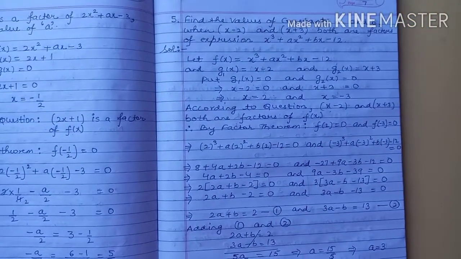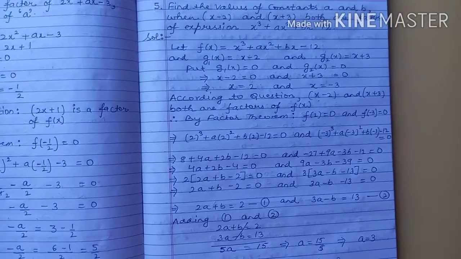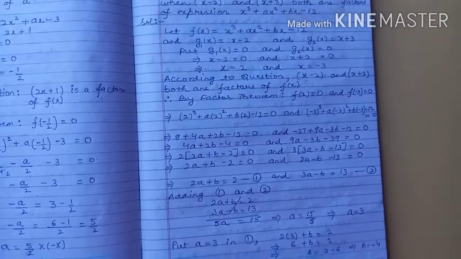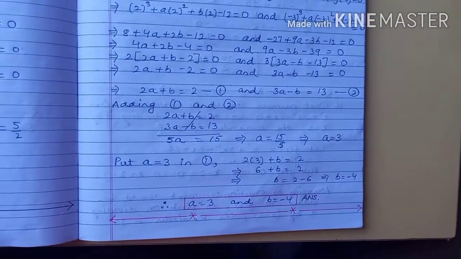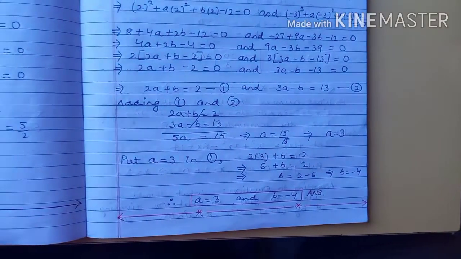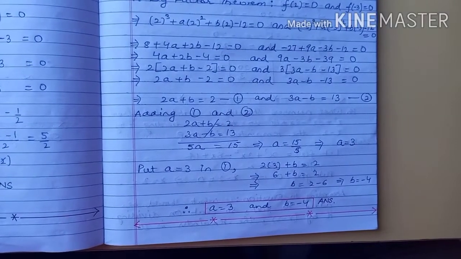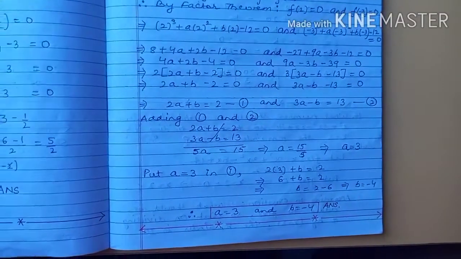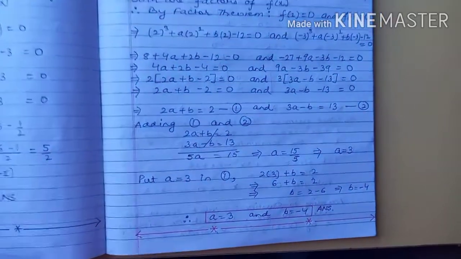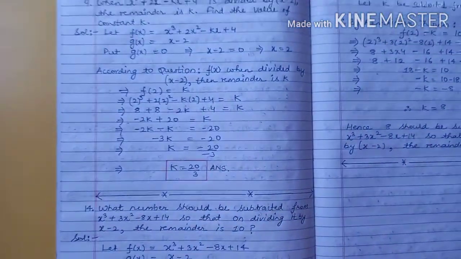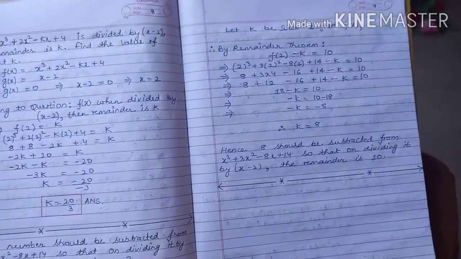We will put both these values in f(x) and equate it equal to 0 to get equation number 1 and 2. First equation is 2a plus b equal to 2, and second equation is 3a minus b is equal to 13. Now we will solve these two linear equations in two variables by elimination method. Add these two equations. We get 5a is equal to 15. So a is equal to 3, and by substituting the value of a in any, we will get the value of b. b is equal to minus 4. Similarly, we can solve question number 9, question number 14, and the rest of the questions of the exercise.